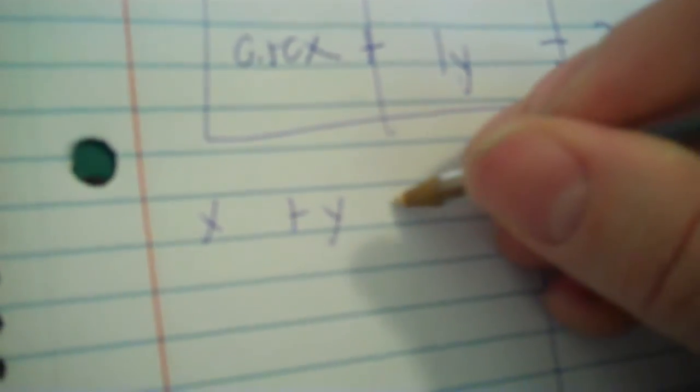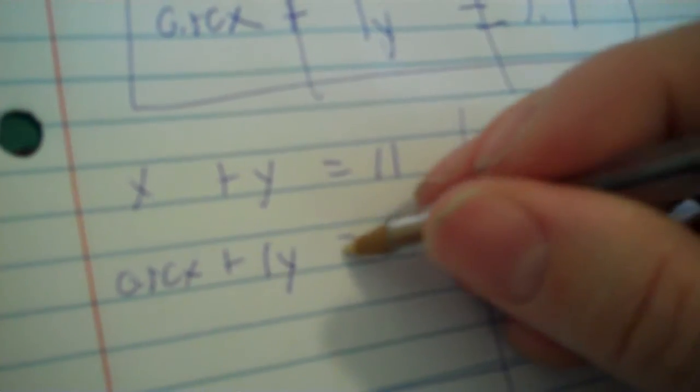X plus y equals 11, and then 0.50x plus 1y equals 7.7. I want to multiply that by 100 to get rid of the decimals. 100 times 0.50 is 50x. 100 times 1y is 100y. Then 100 times 7.7 is 770. Now let's try this again.